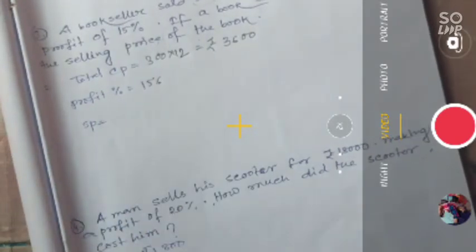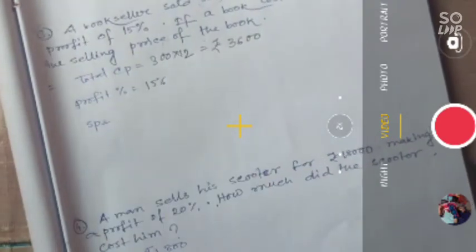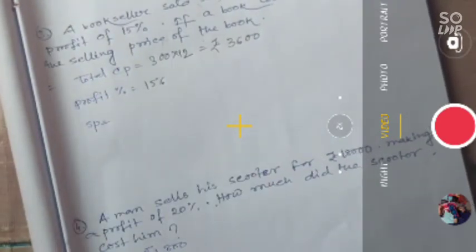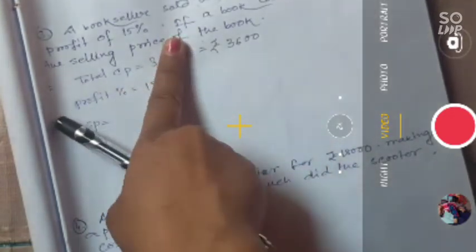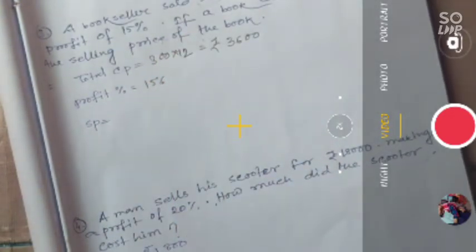So when in a question CP and profit percent are given, you have learned how to find the SP. You have learned the formula of SP, who can tell me? Except Bipasha, can you tell me what is the formula of SP when profit percent and CP are given? When in a question profit percent and CP are given, what will be the formula of SP? Who can tell?